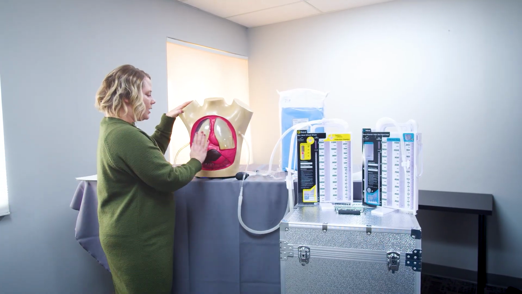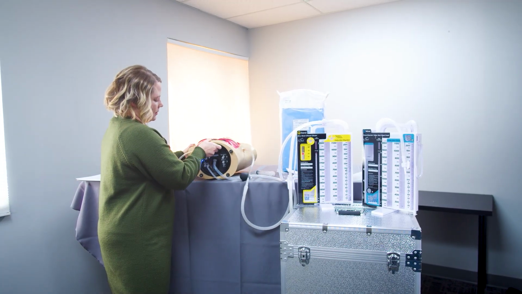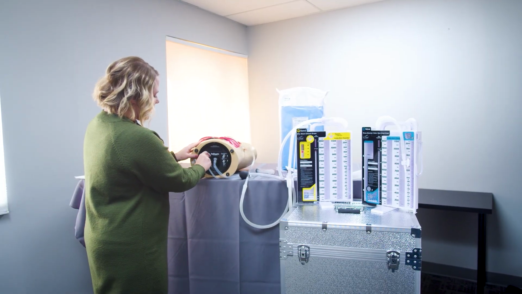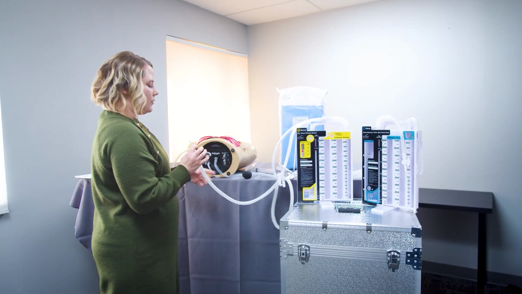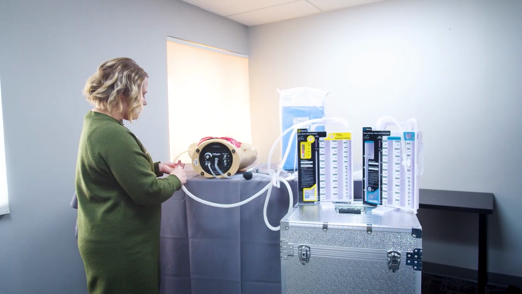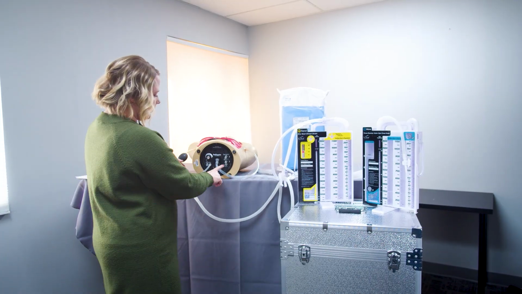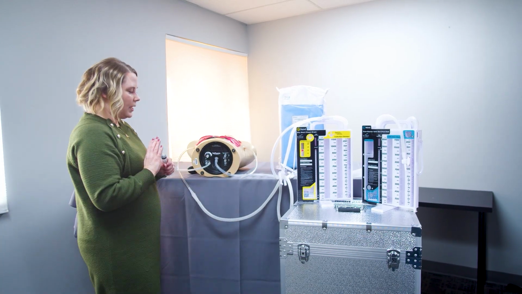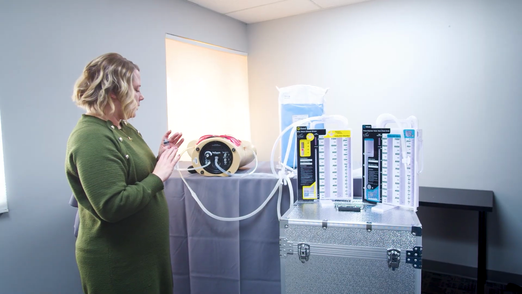Now, if we were using the hemothorax side, then we can set this up. I'm going to turn the suction back off. We would have our tube to our drainage system hooked up to the hemothorax side. And the other thing that we can do is use the fluid inlet port to get an IV bag that's filled with our simulated blood solution.